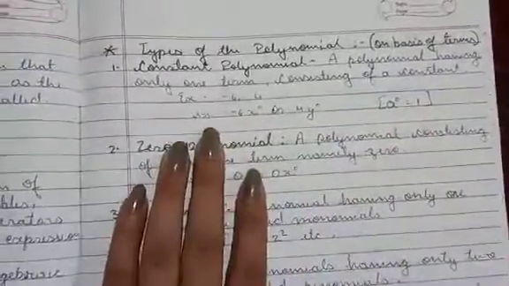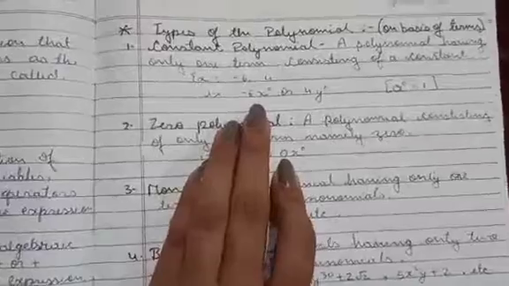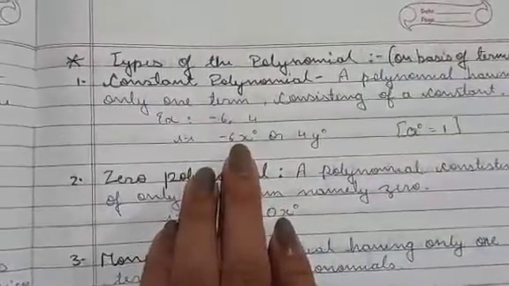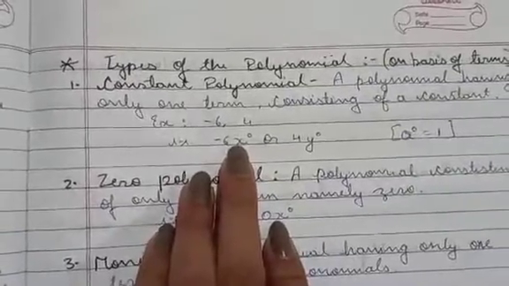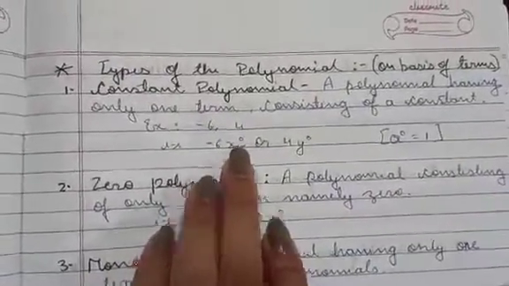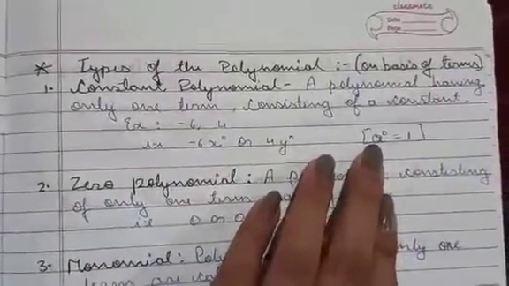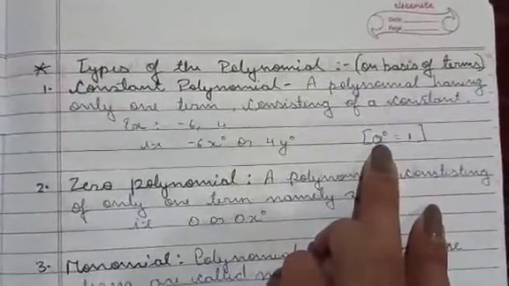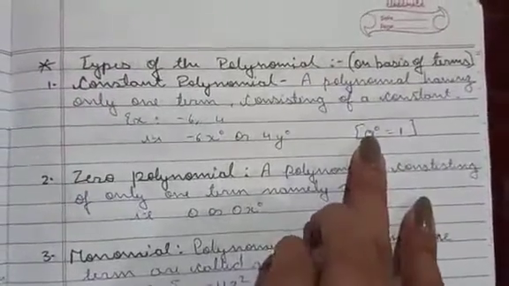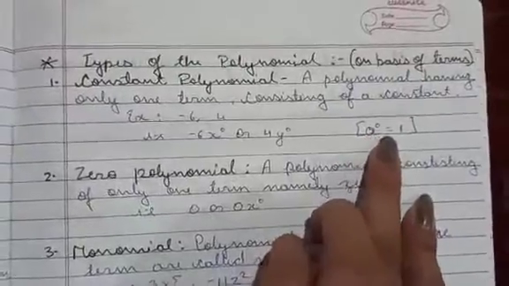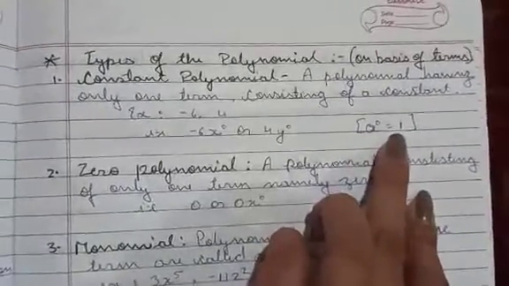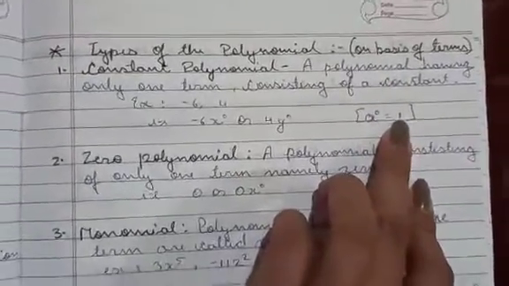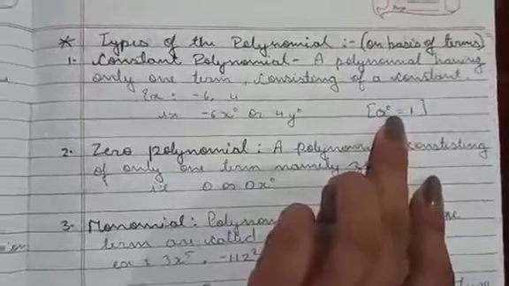For example, any constant number is a constant polynomial because here we can multiply 6 with x to the power 0. See, variable to the power 0 or any number or any constant to the power 0 is equal to 1. This is the law of exponent. Suppose we have 1 to the power 0, we have 2 to the power 0, 2 to the power 0 will be equal to 1. If a is any constant number or variable and it has power 0, then it will be equal to 1. This we have studied in class 7th also.